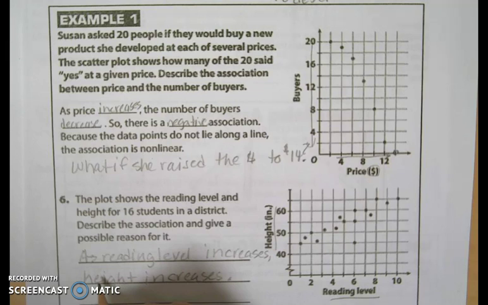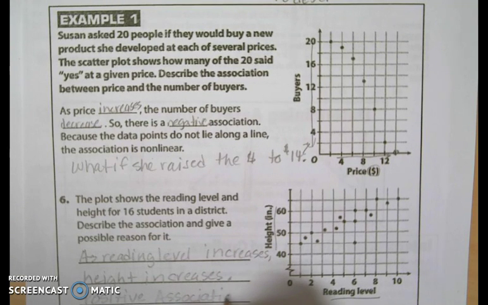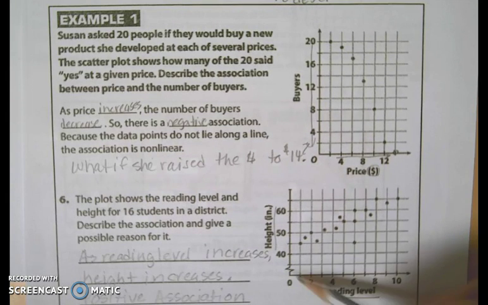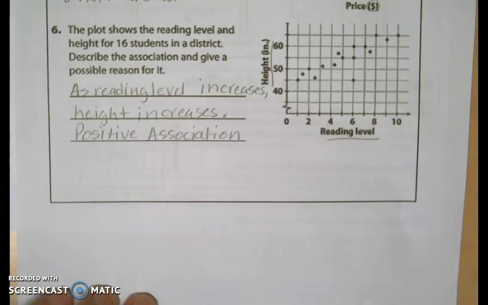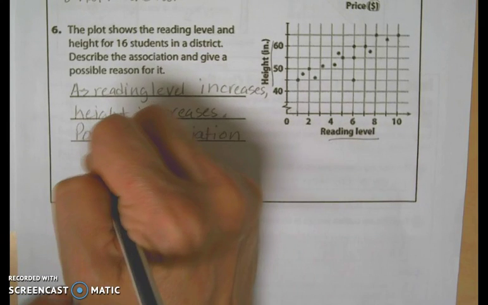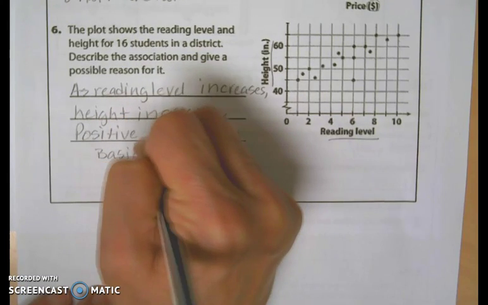Therefore, a positive association. Maybe the taller a student is, the older they are, so that their reading level is higher. Could be one possible explanation. This is basically a linear association.